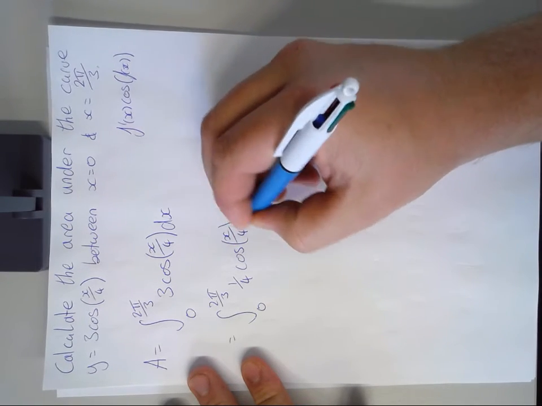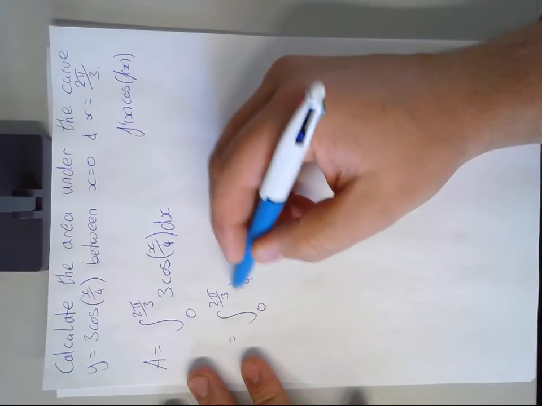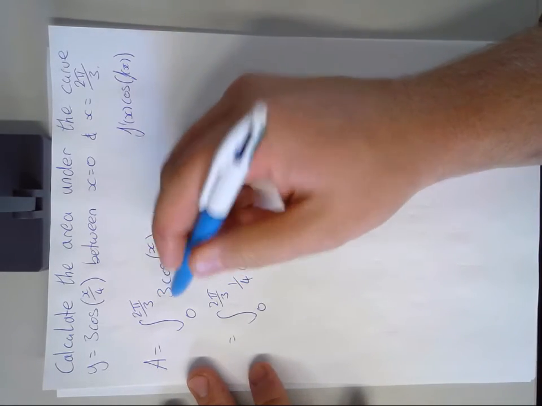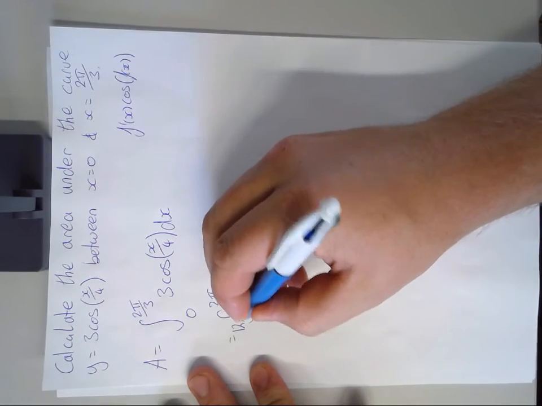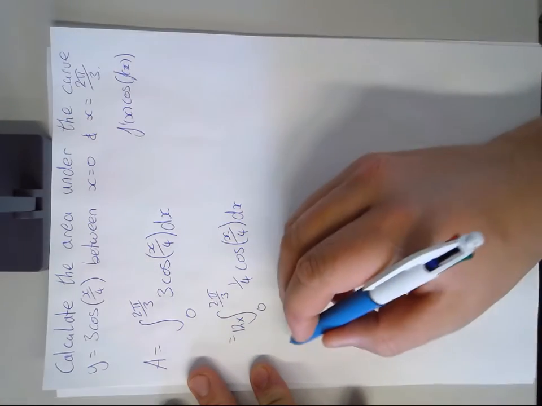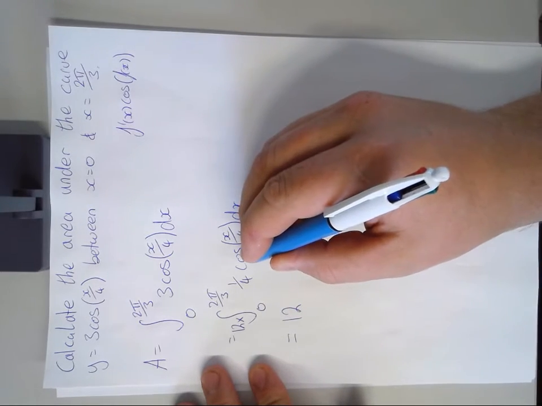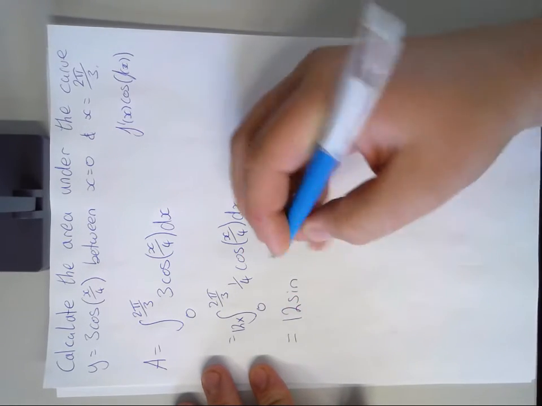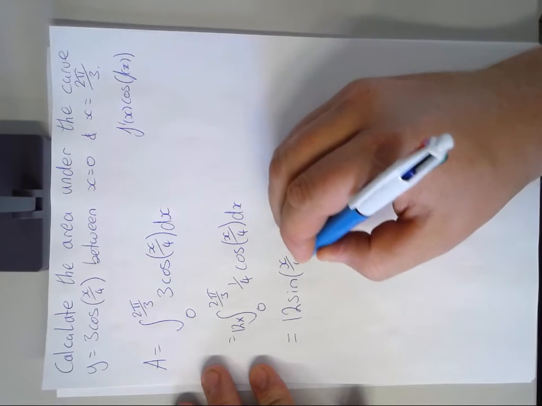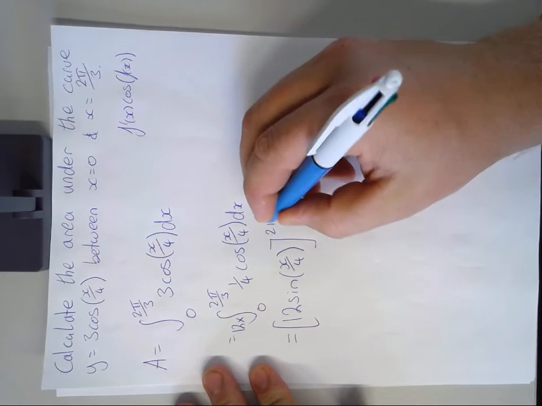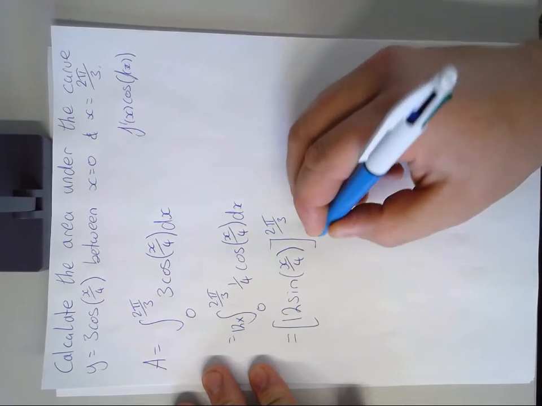cos x on 4 dx. Now we don't have 1/4, we have 3, so what do I need to multiply 1/4 by to get to 3? I need to multiply it by 12. So then that's going to become 12. The integral of cosine is sine x on 4 between my two limits.